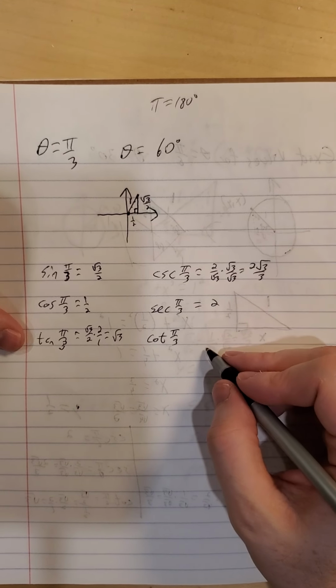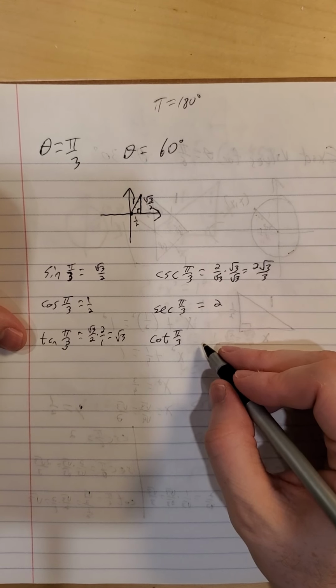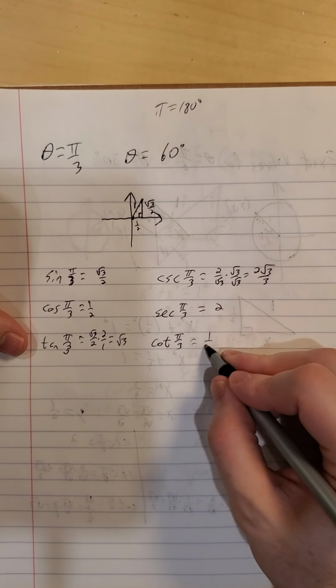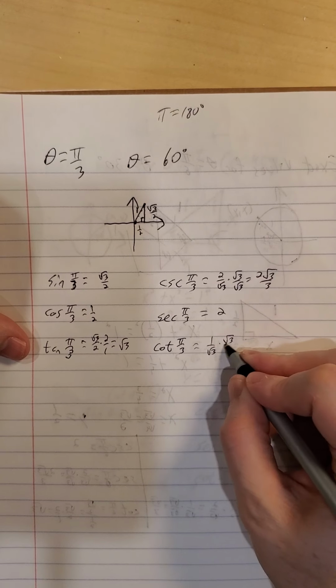Reciprocal of 1/2 is 2. Reciprocal of √3, 1/√3, which is √3/3.